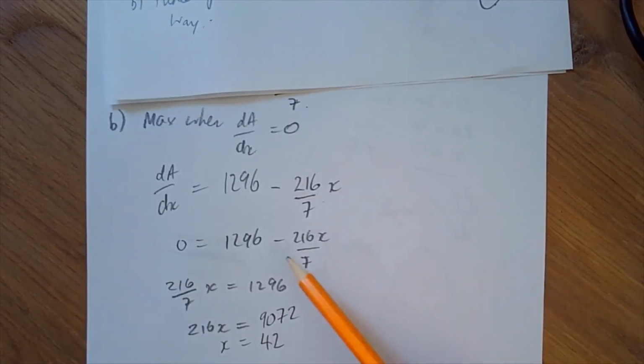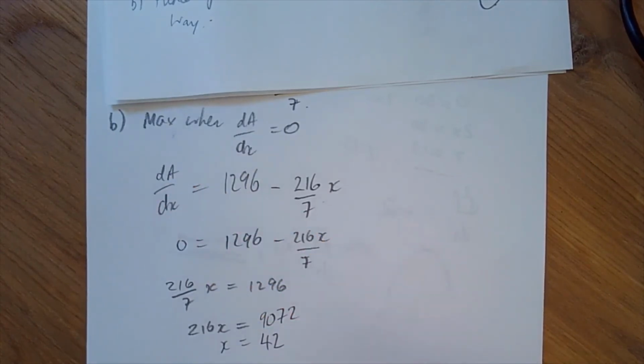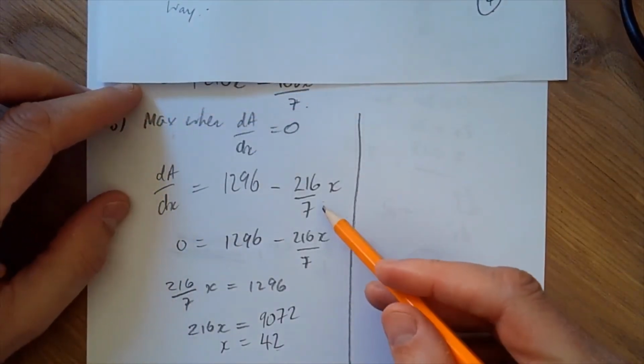Okay, and you'll notice we've only got one answer. So the question's saying find the maximum. If we've only got one answer for where the stationary points are, it has to be that maximum. If there were two answers, one might be a maximum, one might be a minimum, and we'd need to go a bit further. But we've only got one answer here, so that pretty much has to be the maximum, but I'm actually going to prove that it's definitely the maximum, okay, by finding the second derivative.